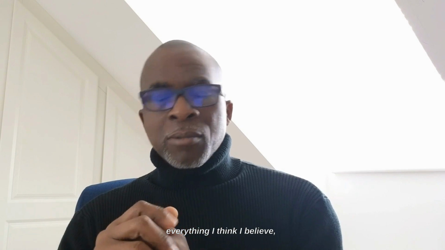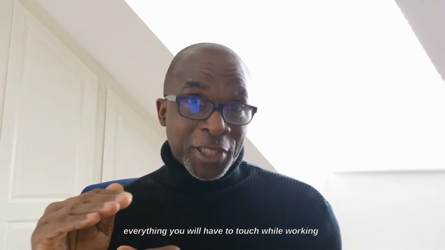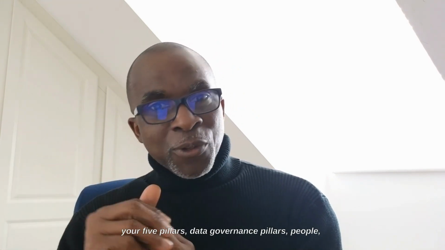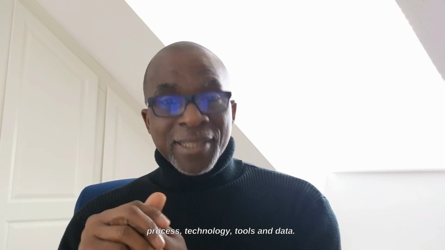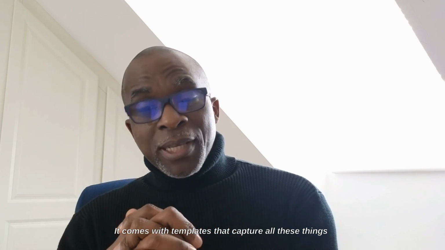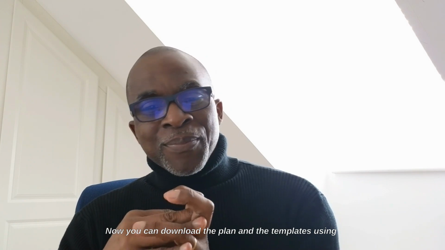So everything, I believe, everything you will have to touch while working through the ADM phases, while looking through your five data governance pillars: people, process, technology, tools, and data. It comes with templates that capture all these things that you have to do.